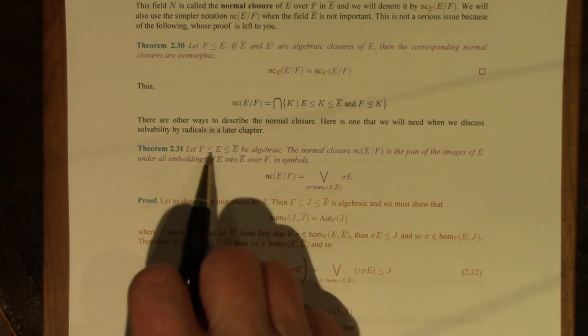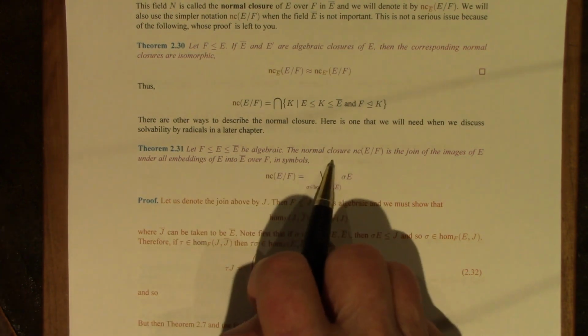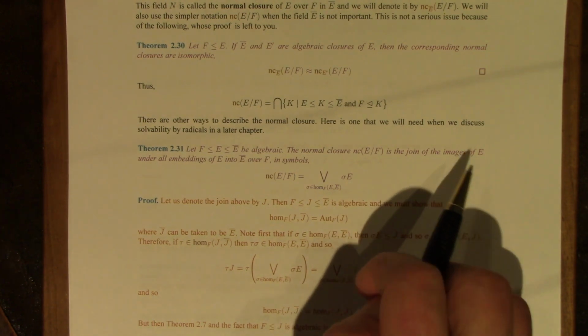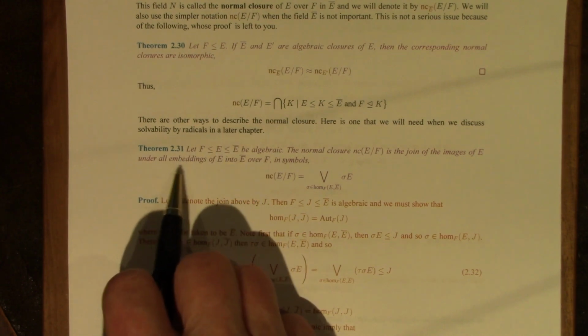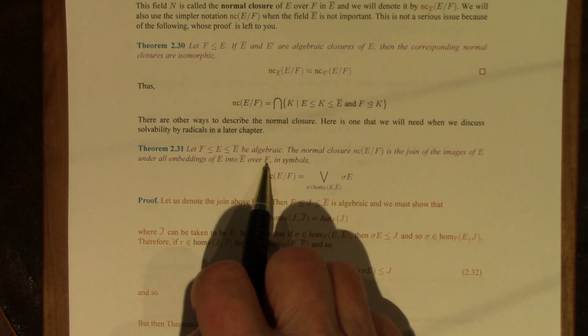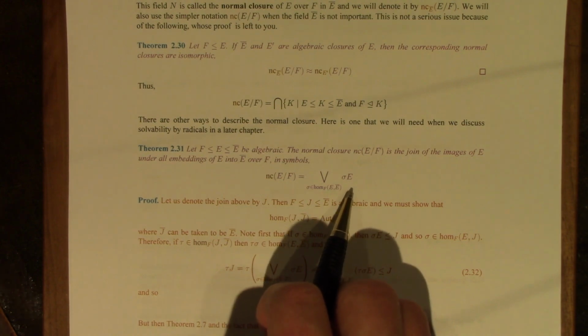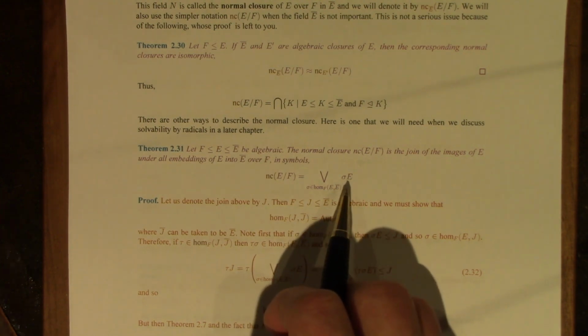It is algebraic because F E bar is algebraic. The normal closure of E over F is the join of the images of E under all embeddings of E into E bar over F. So it looks like this. You may be thinking now, how can this be very useful if this one isn't? This looks even worse. Well, you'll have to stay tuned for that.